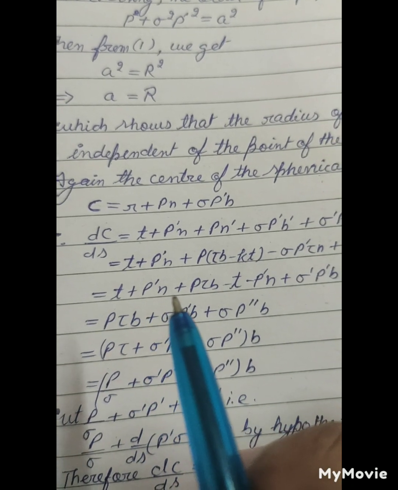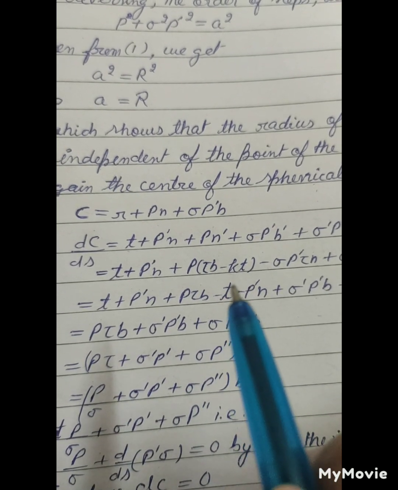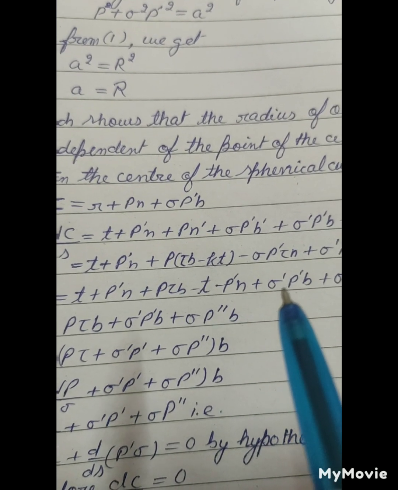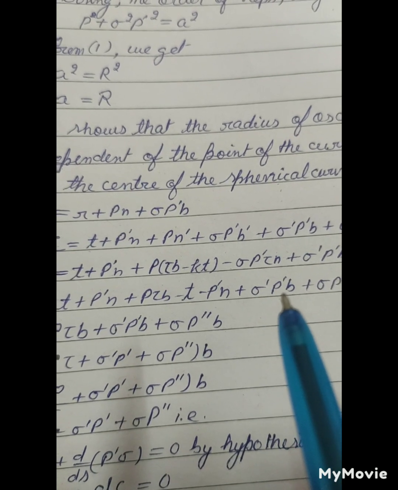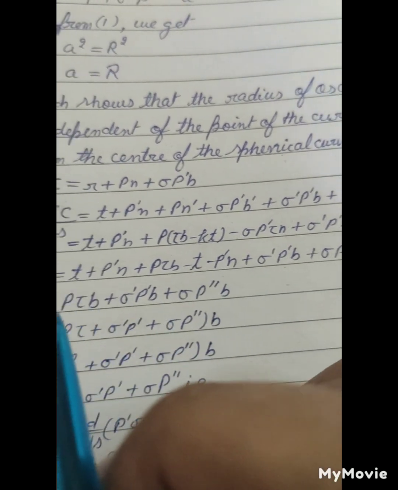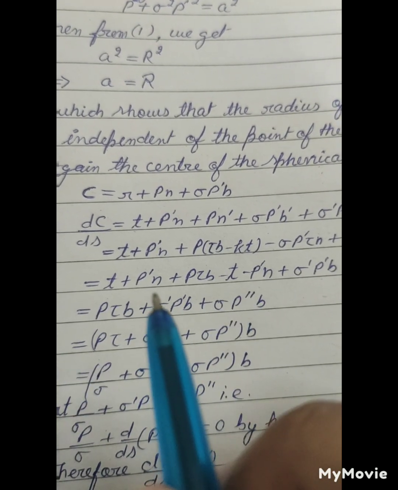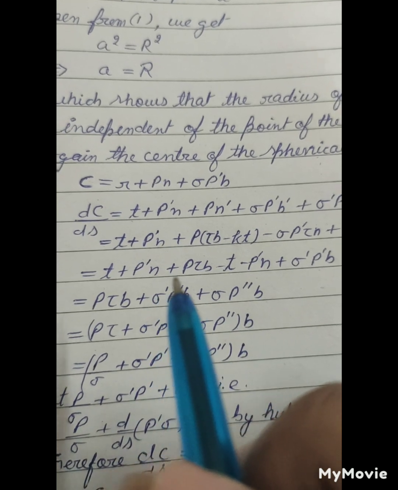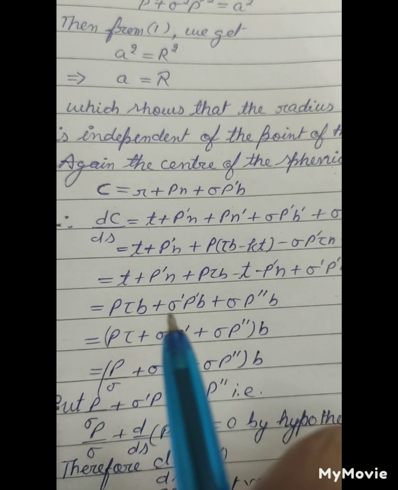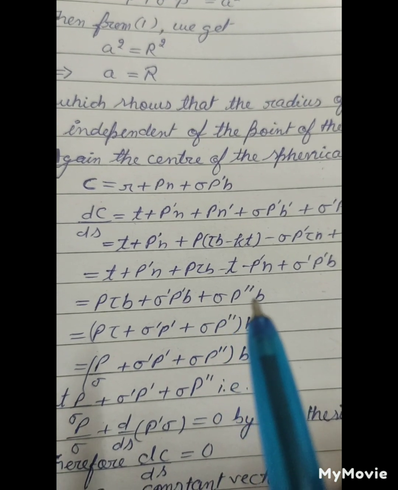Equals t plus rho' n plus rho tau b minus t minus rho' n plus sigma' rho' b plus sigma rho'' b equals rho tau b plus sigma' rho' b plus sigma rho'' b, t cancelling t, and minus rho' n cancelling minus rho' n.